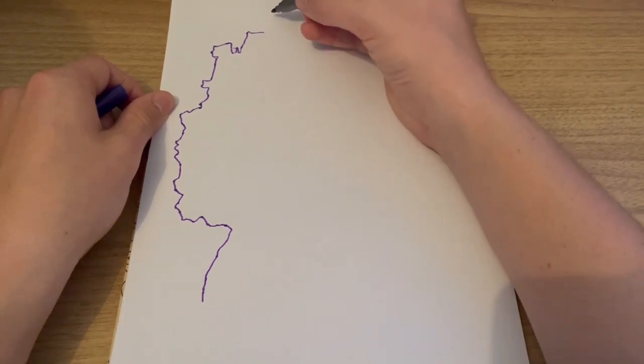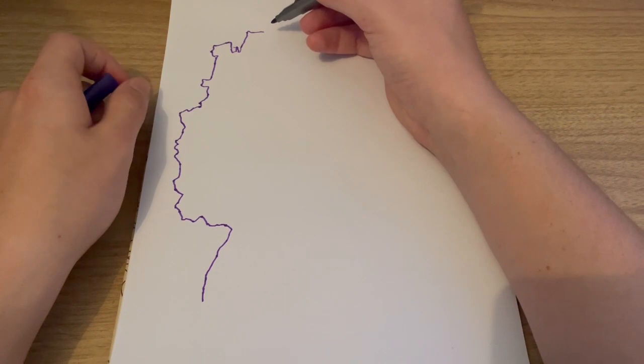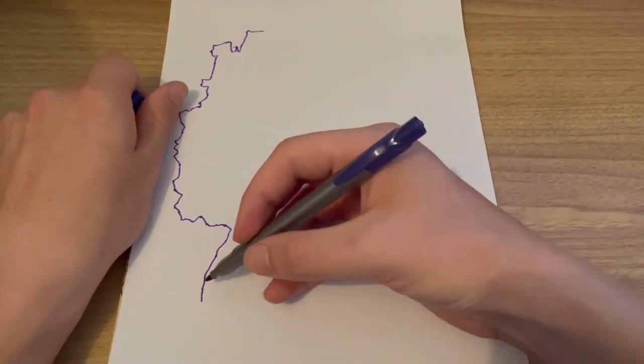So yeah, as I say, the plan is we're going to, let me go across the bottom.